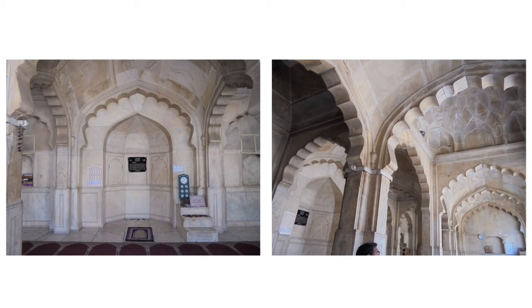So these are the internal details. You can see the engraved arches. You can see how squinches are provided to support the domical ceilings, and how wonderfully this entire prayer chamber has been finished with white marble.